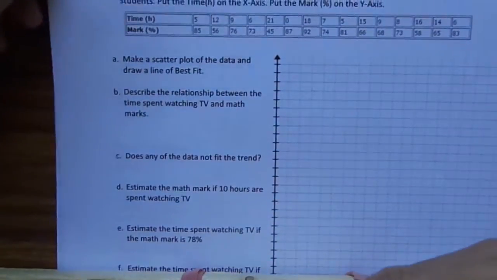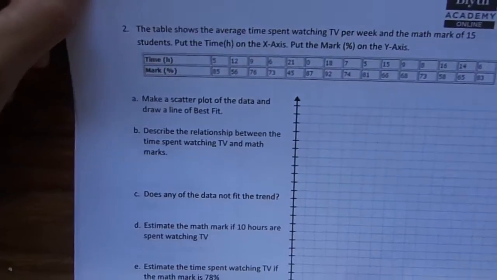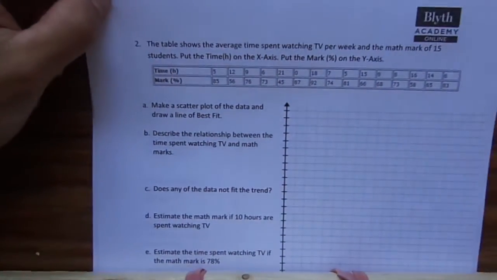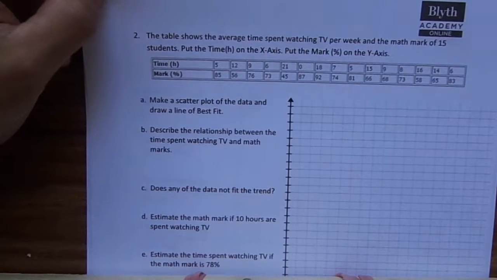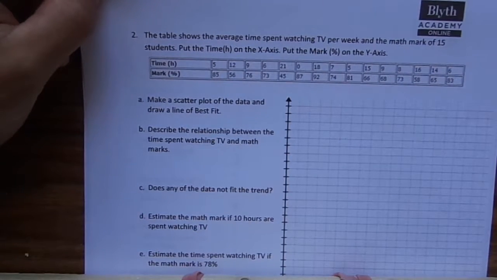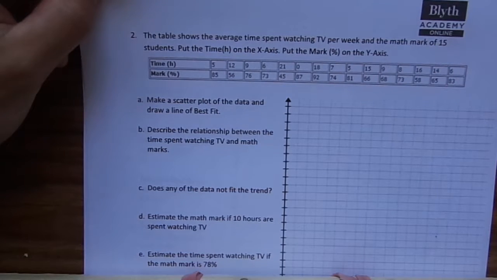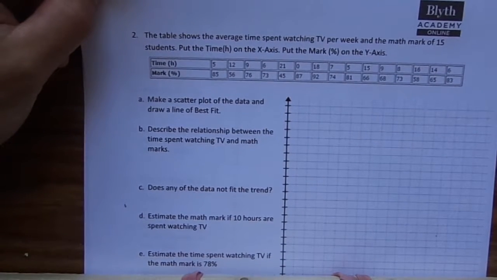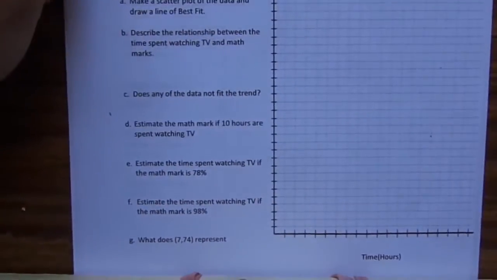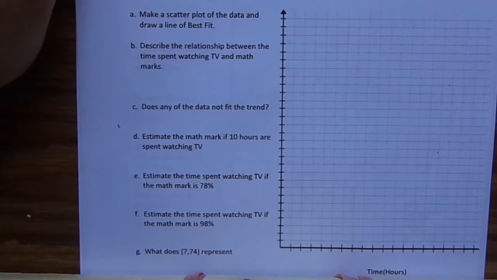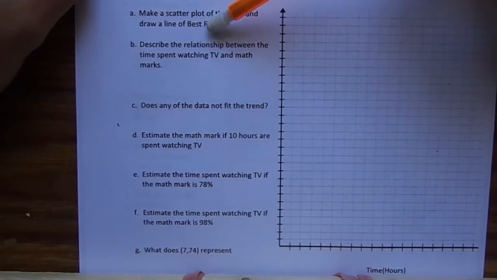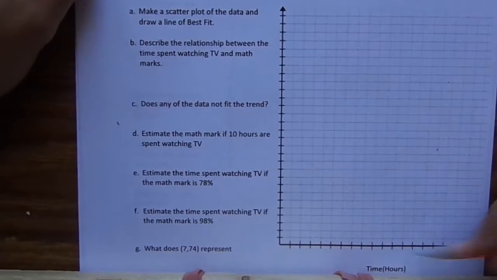Now, for question 2, it requires a little bit more work. For question 2, we are asked, in fact, I don't think I have to zoom in on that. You can read on your paper there. It says, the table shows the average time spent watching TV per week and the math mark of 15 students. Put the time on the x-axis and put the mark on the y-axis. Okay? So for A, it's asking us to make a scatter plot of the data and draw a line of best fit.